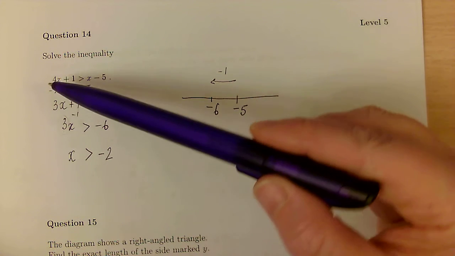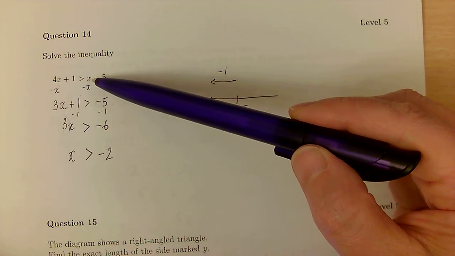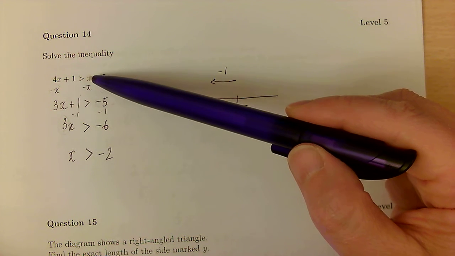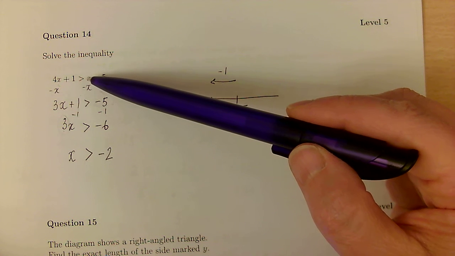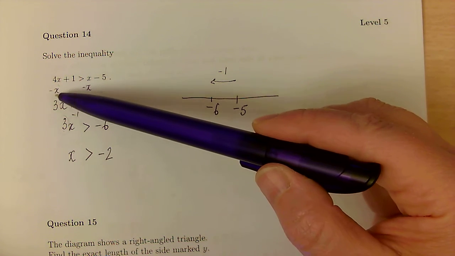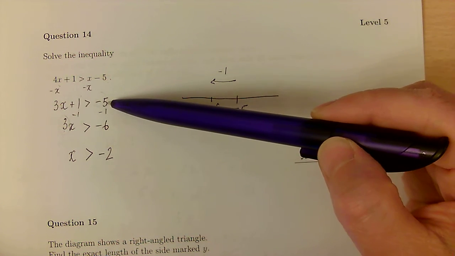Let's try to work it out. We have an inequality with x's on each side, so obviously we need to remove x from one of the sides. So we're removing from the side where there are fewer x's, removing x's from each side. So we're getting 3x plus 1 more than minus 5, right?